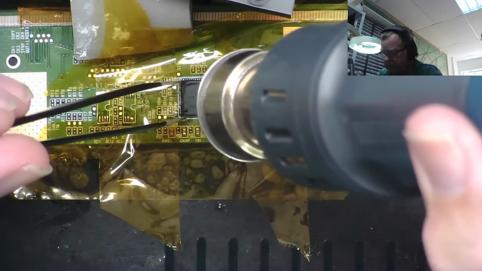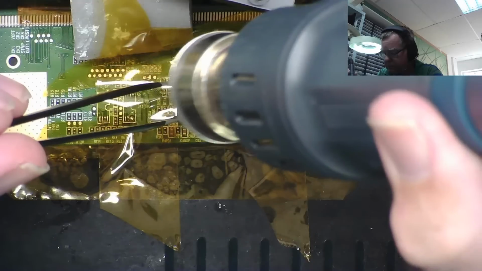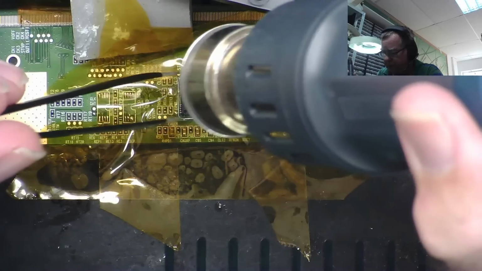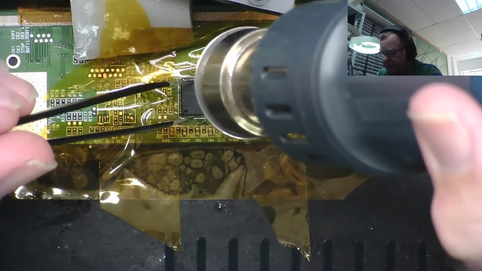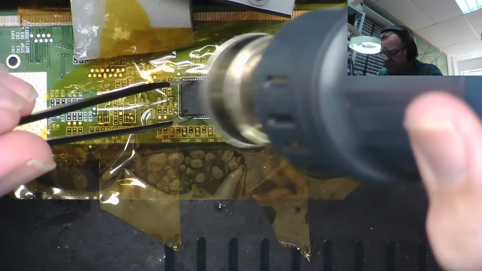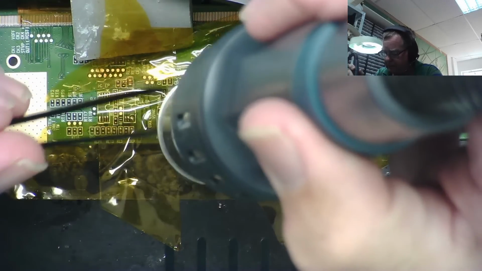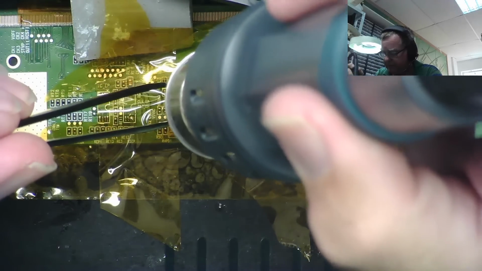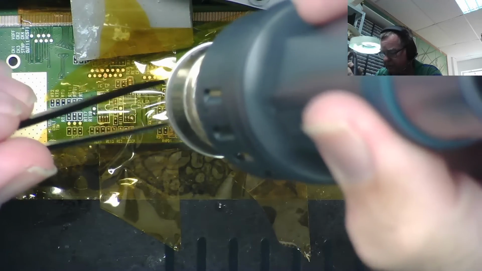Warming. I can see the flux bubbling away underneath it now, and I thought it was melting out. I wonder if it has a big metal tab underneath it, making it very difficult to unsolder. Yeah, it does.